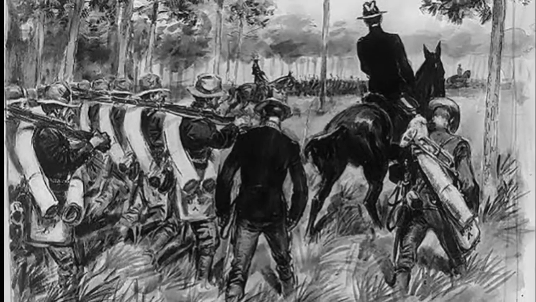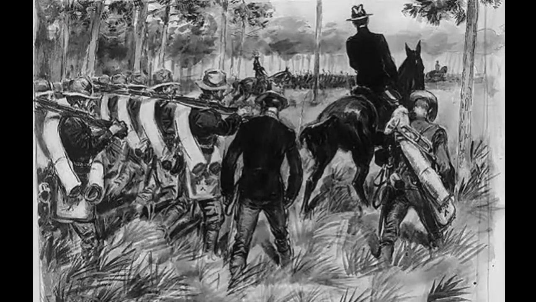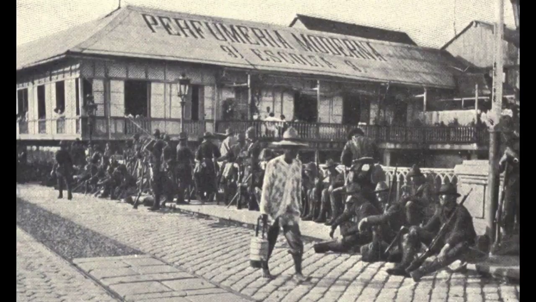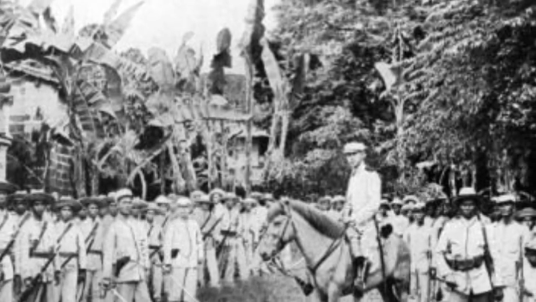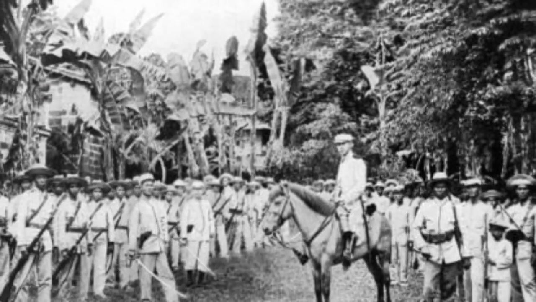American military operations and occupation. The United States deployed significant military resources to suppress the Filipino resistance. American forces conducted large-scale military operations, including the capture of major cities and the establishment of military bases.